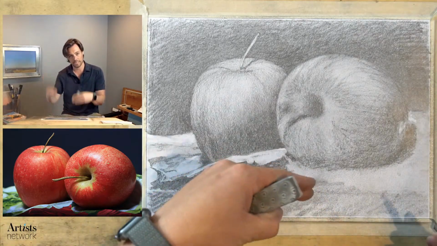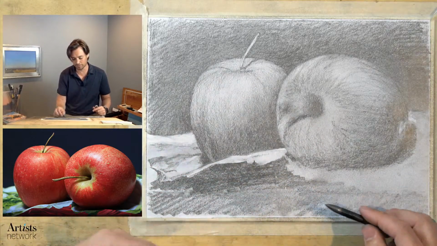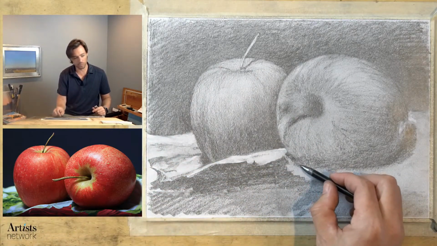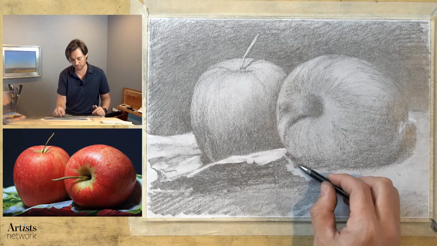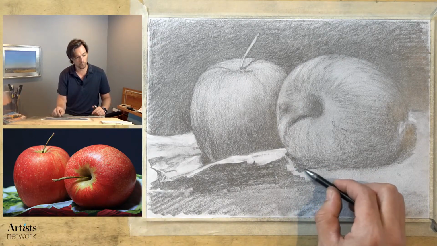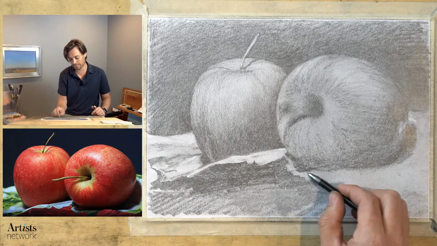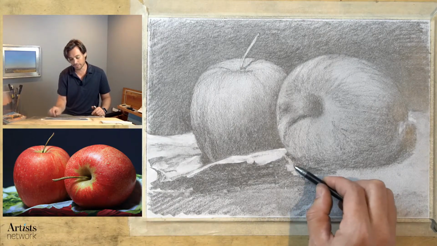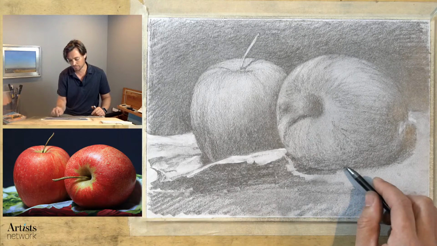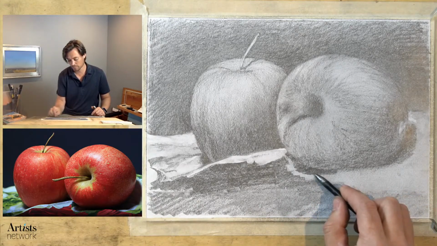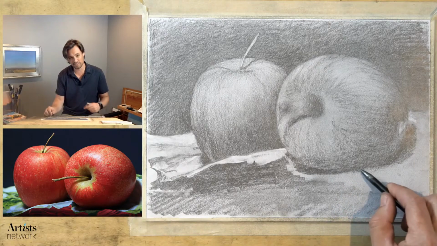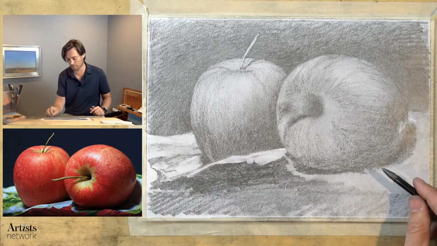All right, so now as I work down in here, we have the relationship between the fabric and the apple, and it's really difficult to see in this area where the apple ends and that shadow that's cast on the fabric begins. So one of the things you want to be mindful of is that this dark area here is fabric that's in shadow. So be careful with the direction of your marks. We don't want that shape to pop off the page.